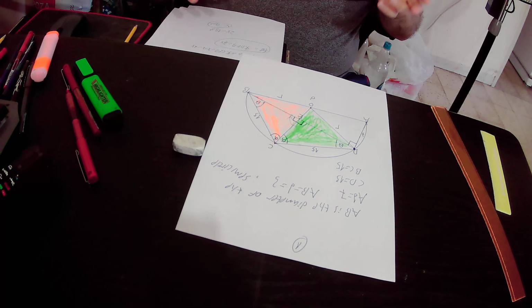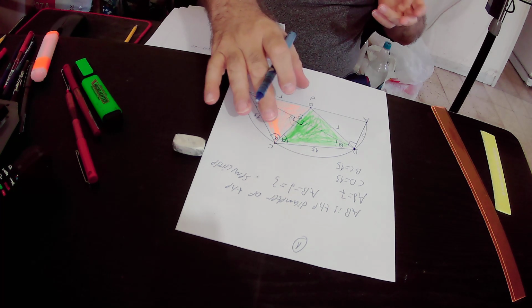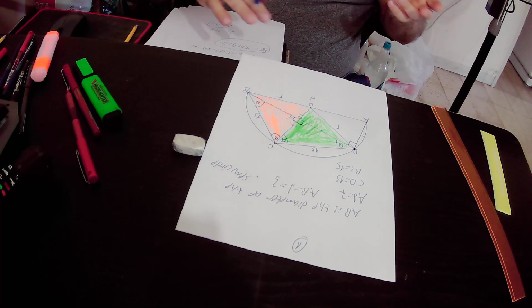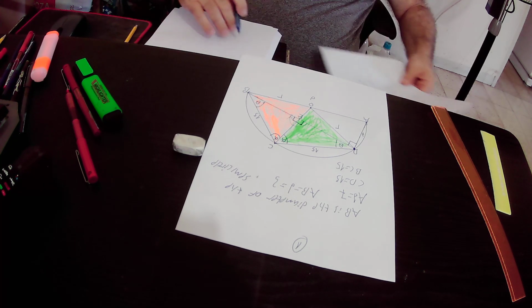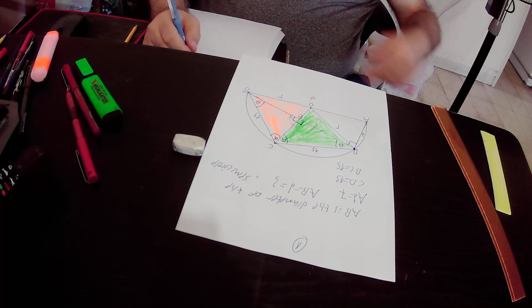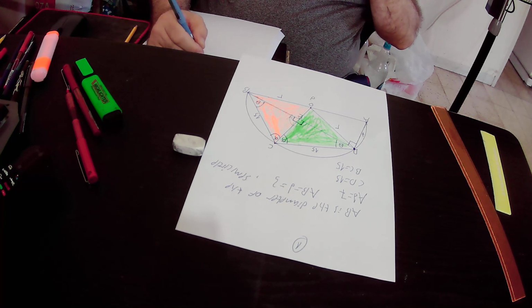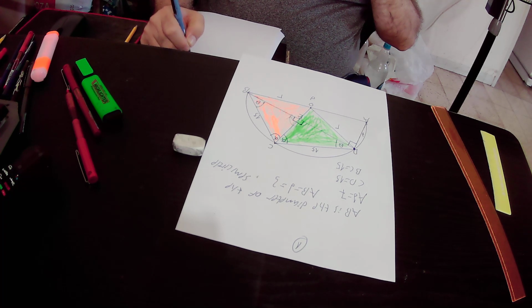So OC is the radius of the circle, therefore it is a straight line.